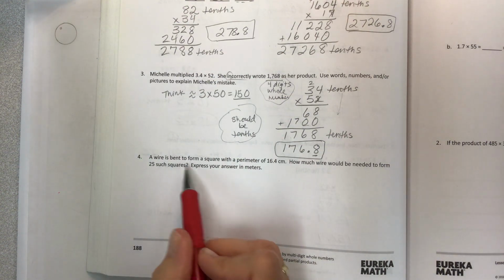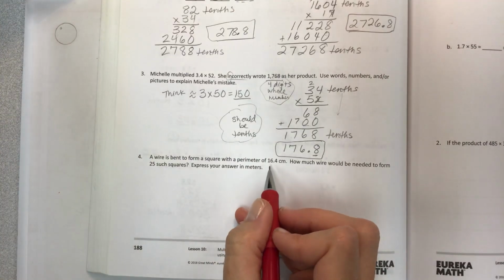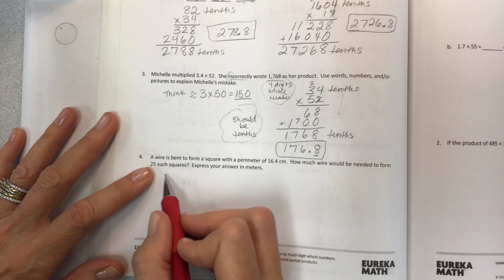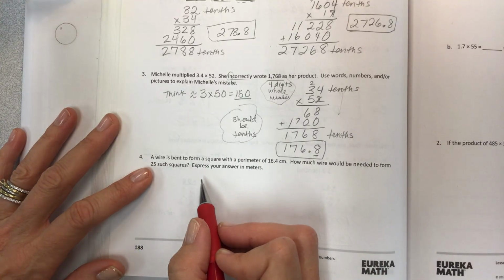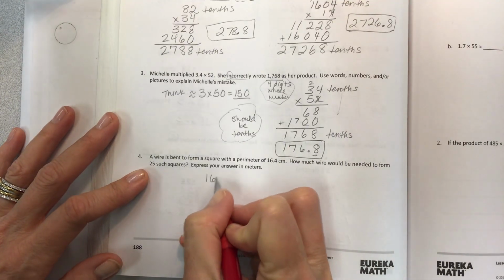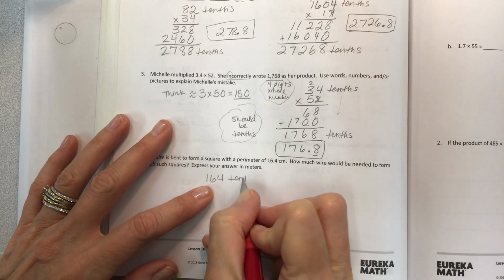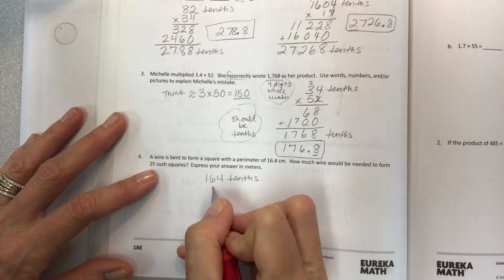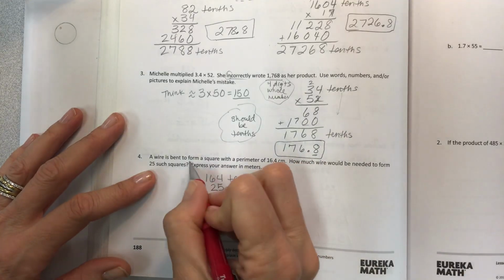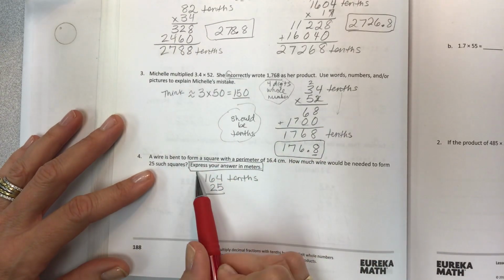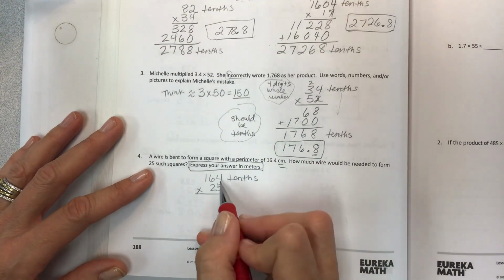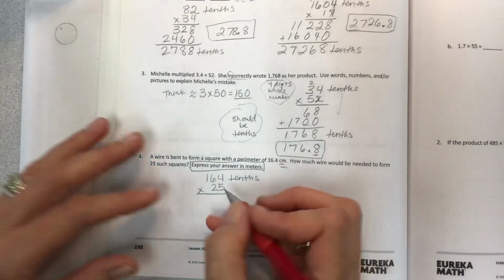Anyway, last one. A wire is bent to form a square with a perimeter of 16 4/10 centimeters. How much wire would be needed to form 25 such squares? So if I take the perimeter of one square and I rename it 164 tenths, and I want to make 25 squares, then I can multiply this. I also need to think about the final answer being expressed in meters, because here I have centimeters. So let's go ahead and work it through.